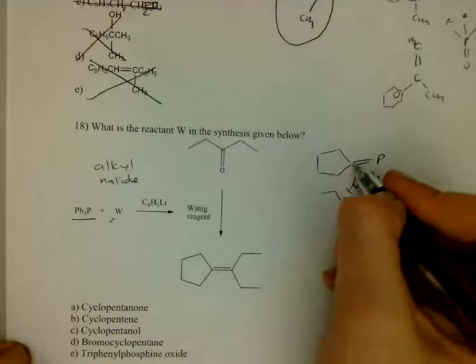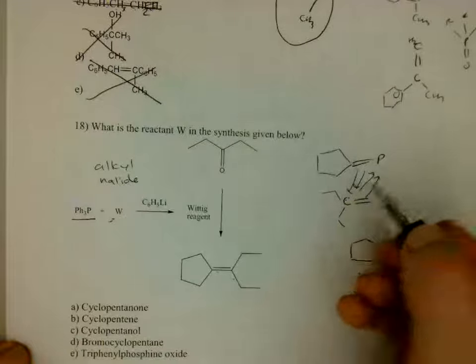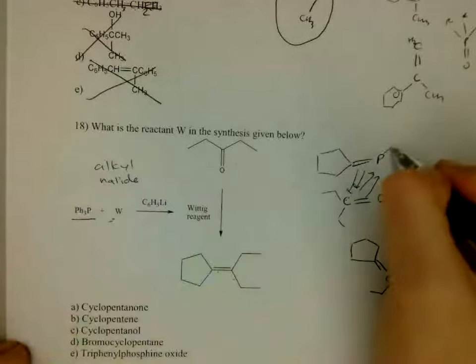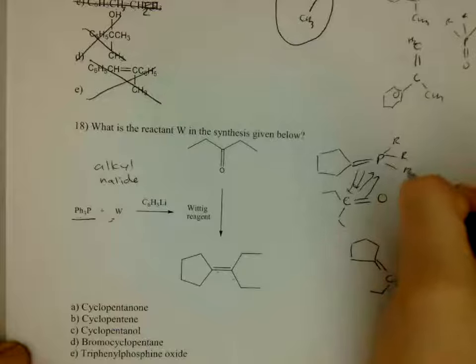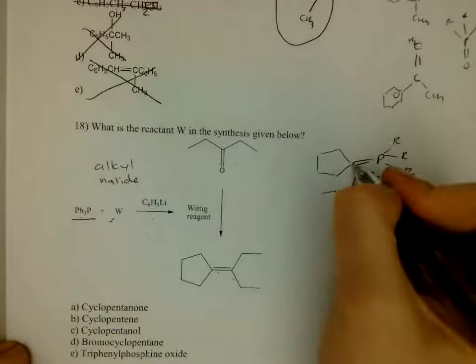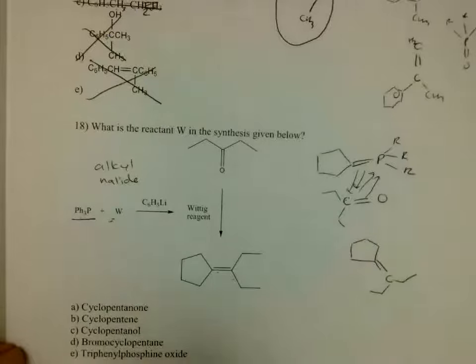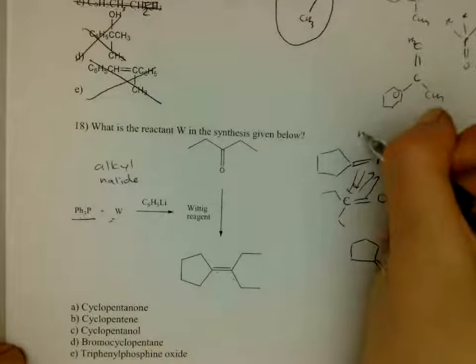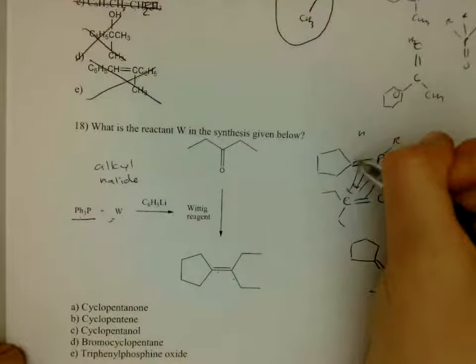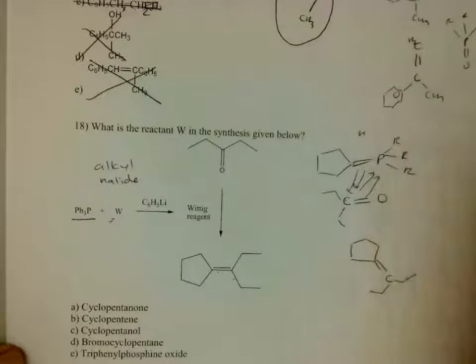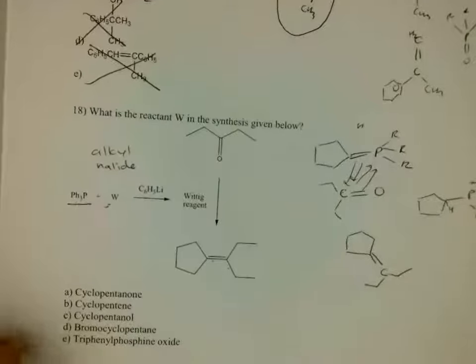So what do you need to get to this? Well, the phosphorus, P with 3 things around it, attacks a halide to form that bond. It does a substitution reaction. So first it's protonated. So if we had the proton added back in, it would be like this: P plus with 3 R's and a hydrogen.